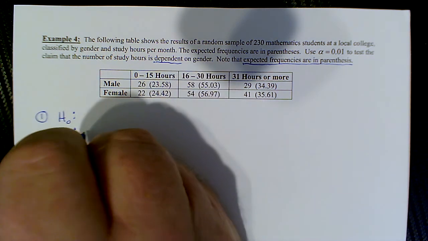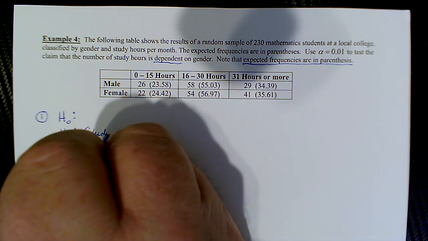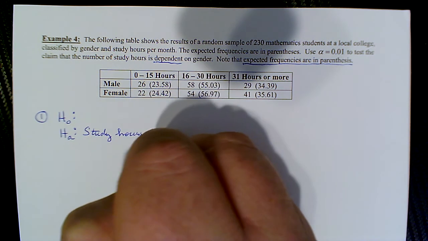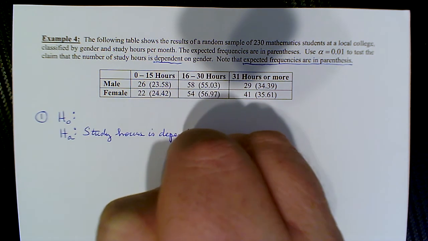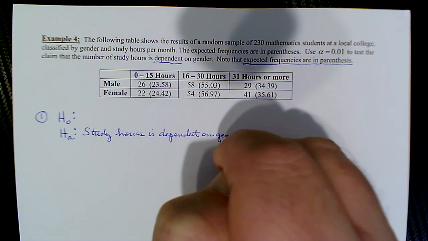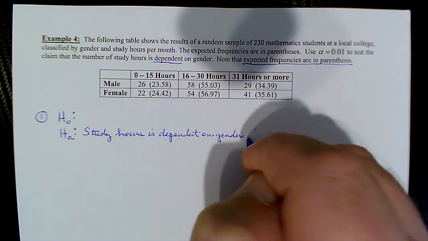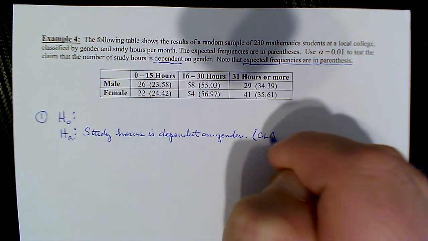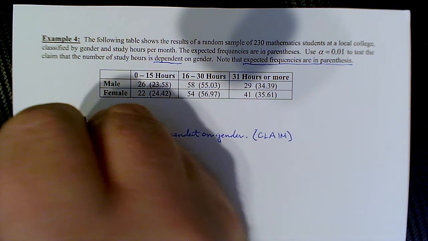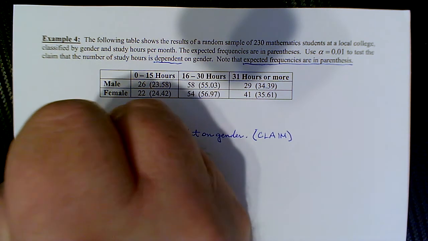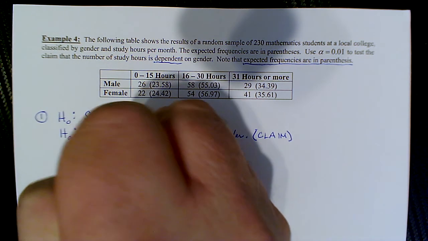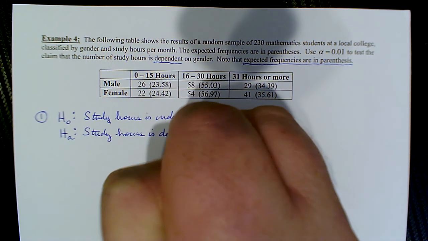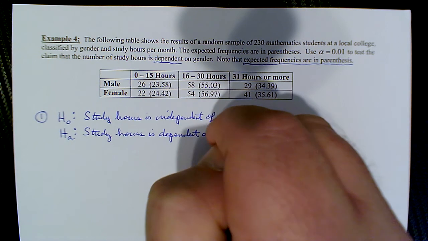So HA: study hours is dependent on gender. That's their claim. And H0 again is independent: study hours is independent of gender.